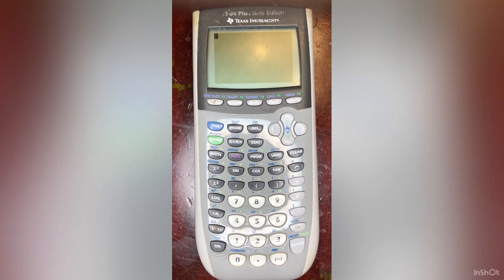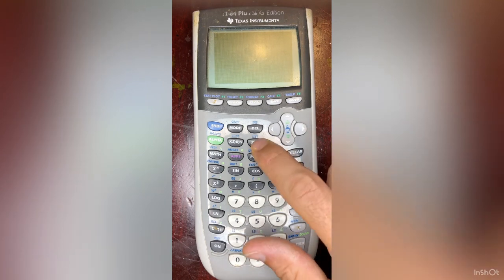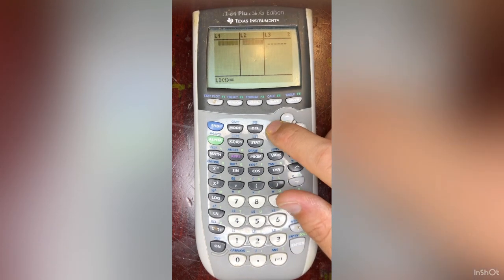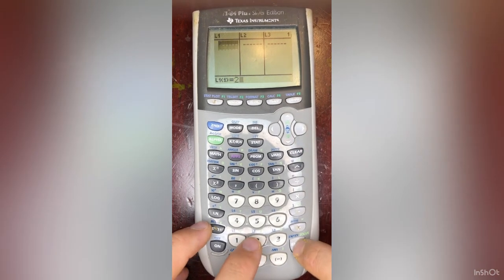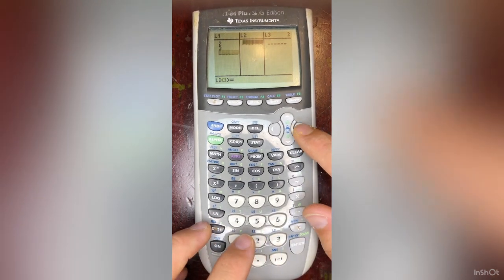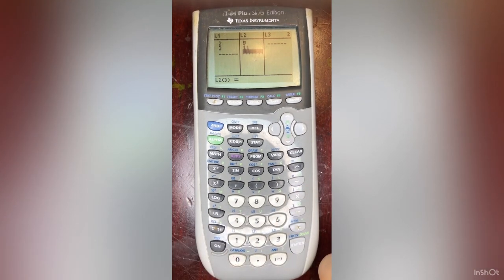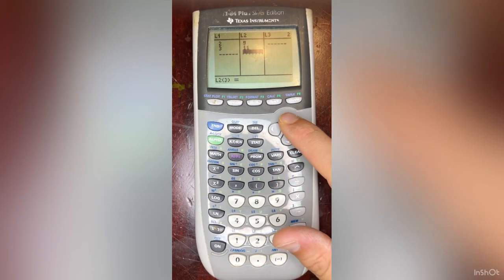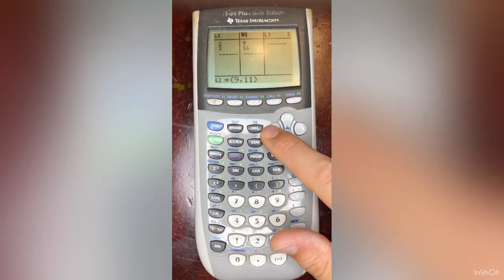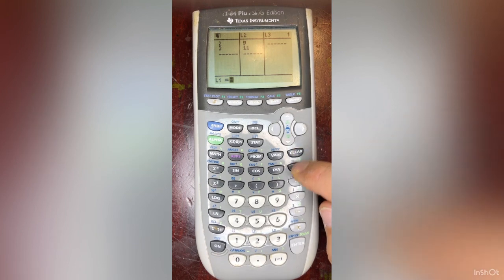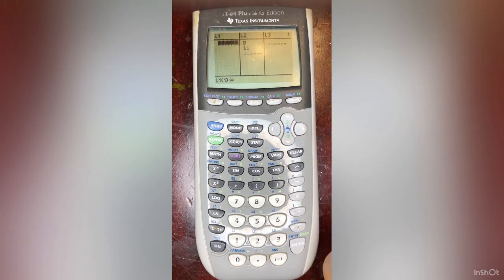Okay, so we're going to go ahead here and plot these points. And the first thing I'm going to do is click on Stat, and then it's highlighted over Edit, so I'm going to click Enter. And if for some reason you already have points in here, so let's say you have like a 2 and a 3 here, and over here you have like a 9 and an 11, a bunch of points already in there, what you want to do is go up to where it says L1, click on Clear, and then Enter. And it clears out all of your L1 values.